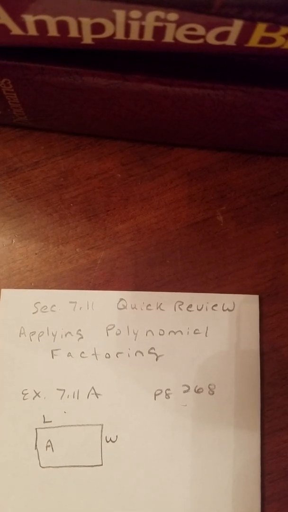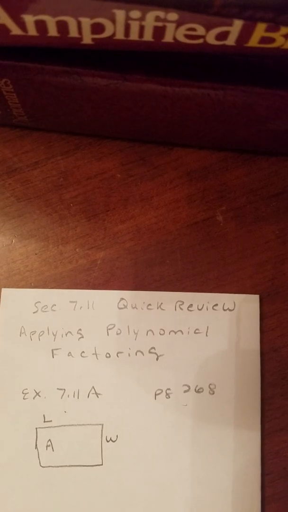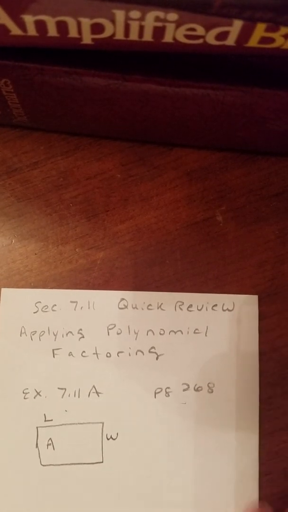Let's read the story problem. A rectangle with an area of 104 square feet has a length that is 5 more than the width. Find the dimensions. So it's talking about area of a rectangle. Remember, always draw a picture or a chart, something to help you with your story problems.